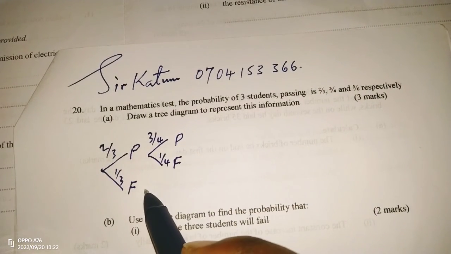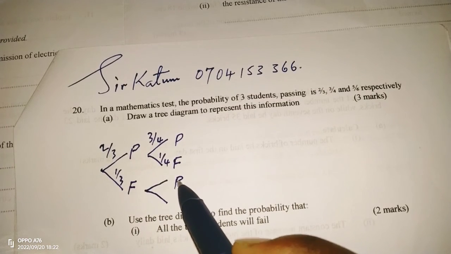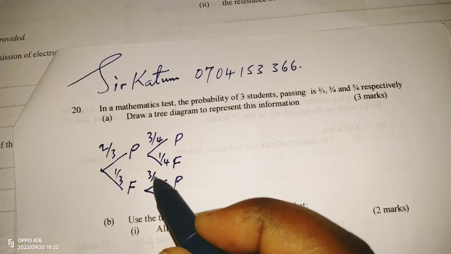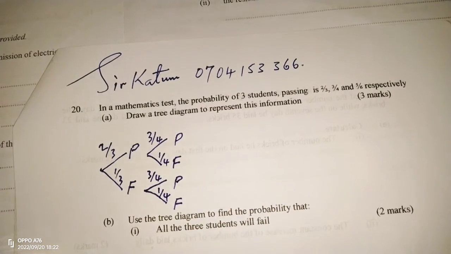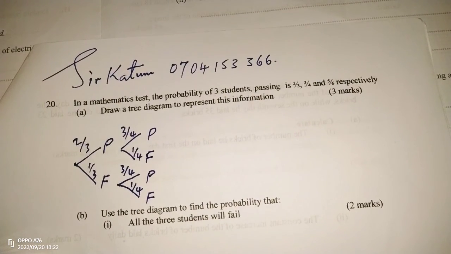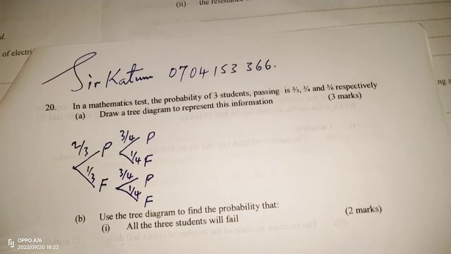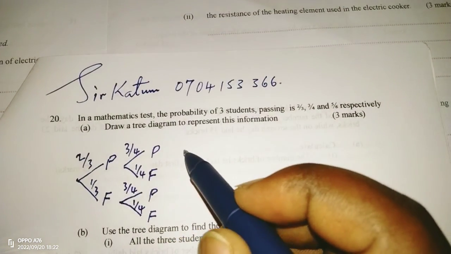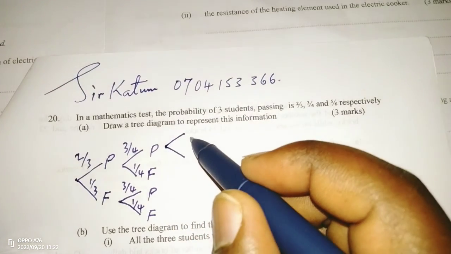Whether he had failed the first one, the second one can still pass or fail with a probability of 3/4, which means 1/4 for failing. Then, whatever has happened for the first and the second does not affect what will happen for the third student, and that is what we mean by independent events. So this is going to be an independent event.